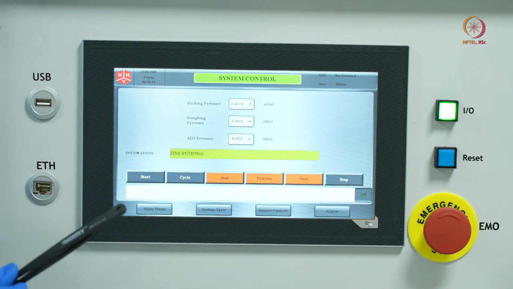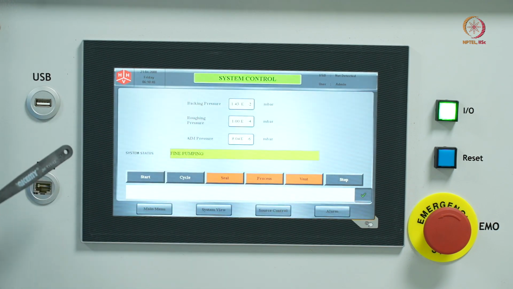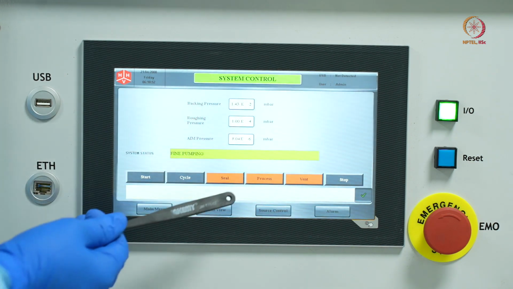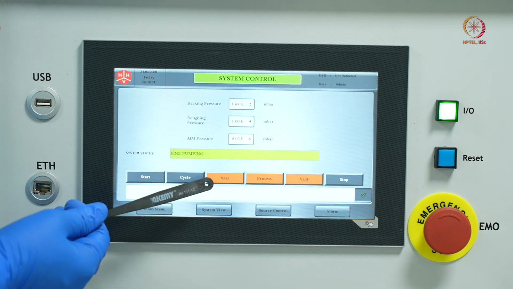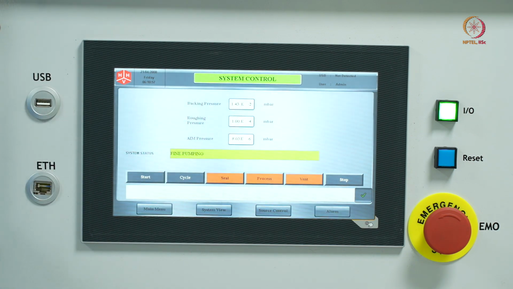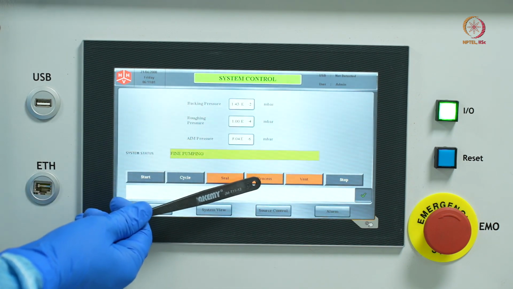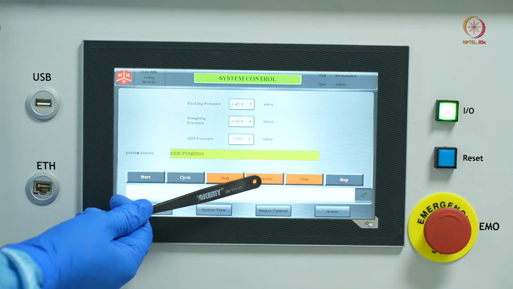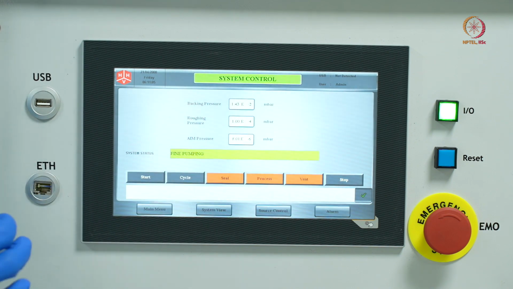Vent will let the atmospheric pressure rush in, and the chamber will come back to atmospheric pressure. Next is the seal, which will seal the pumps from the chamber when you are opening it. And this is the process option, which we will go into once we reach the desired pressure. Meanwhile, let's have a look at the main menu.